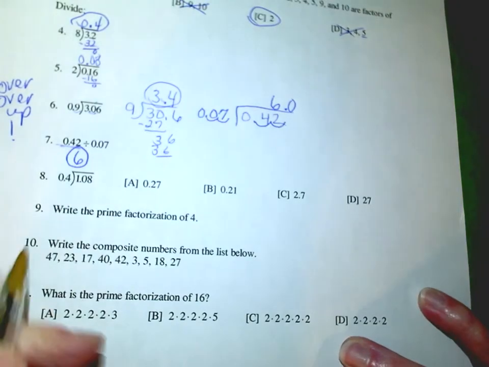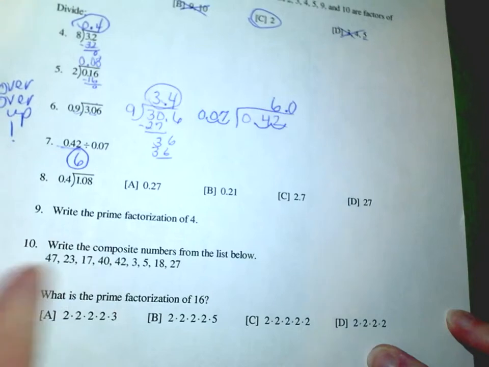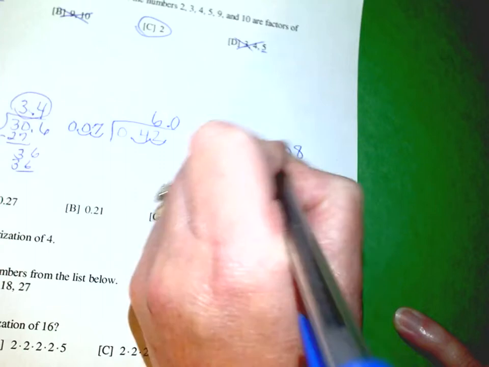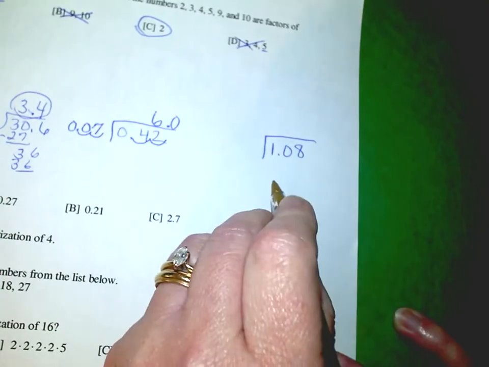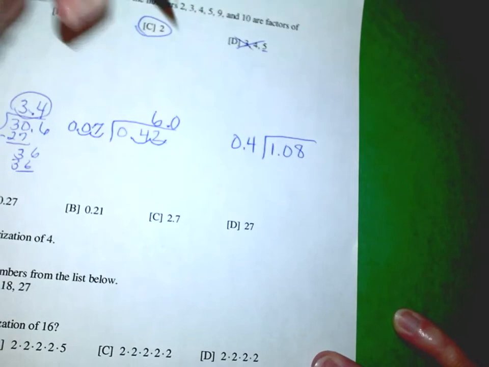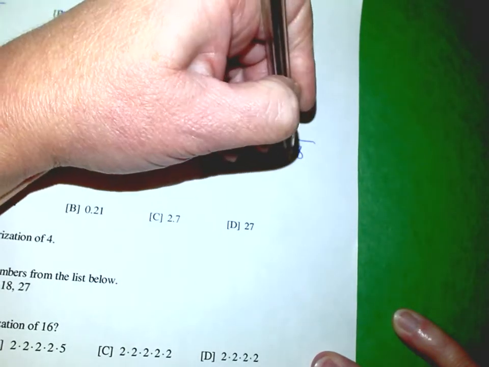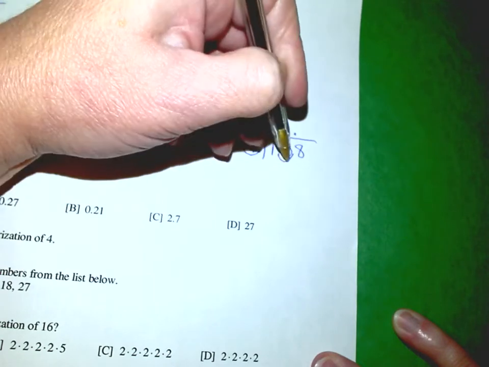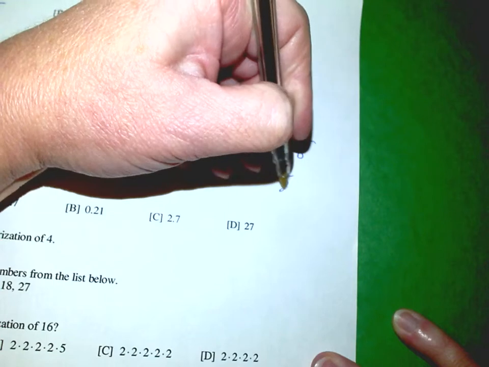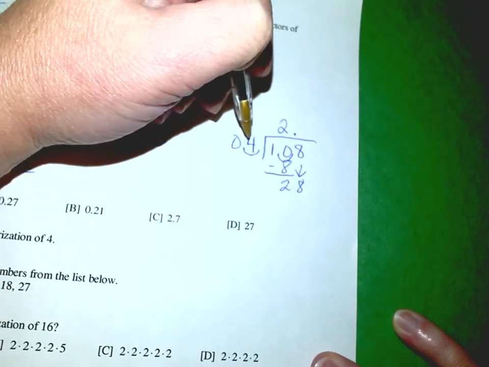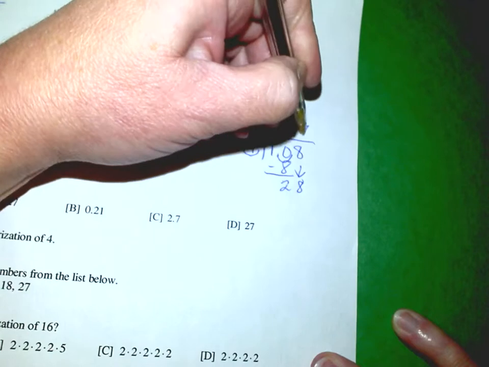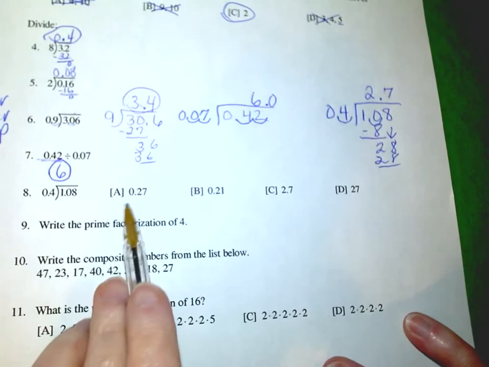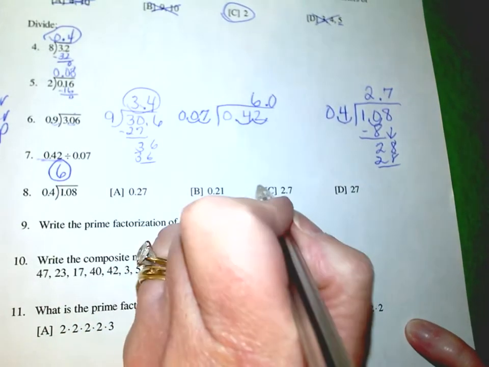And number 8, solve the same way. Let me rewrite it over here. The question is 1 8/100 divided by 4/10. So we're going to move it over, over, up. 4 goes into 10 2 times. 4 times 2 is 8. Subtract, bring down. 4 goes into 28 7 times. And our answer is 2.7. And we're going to see that that would be C.